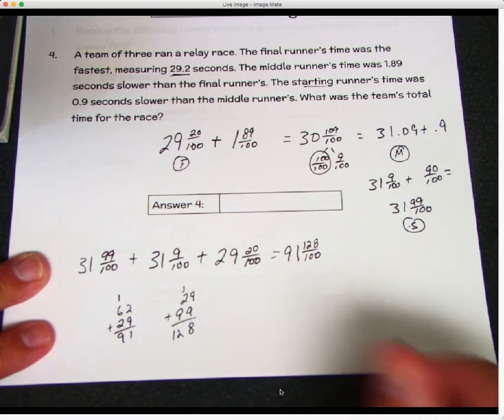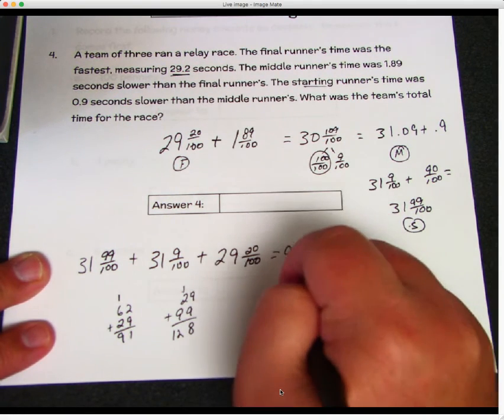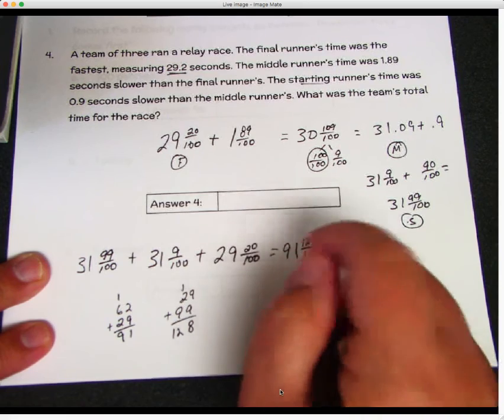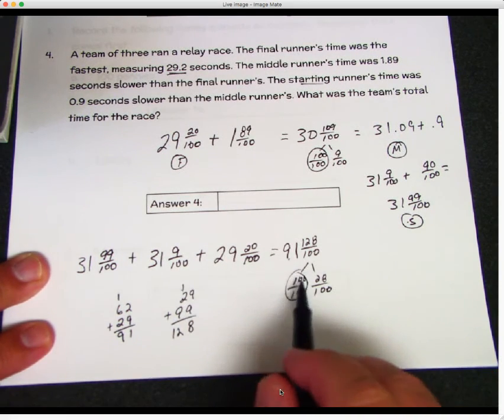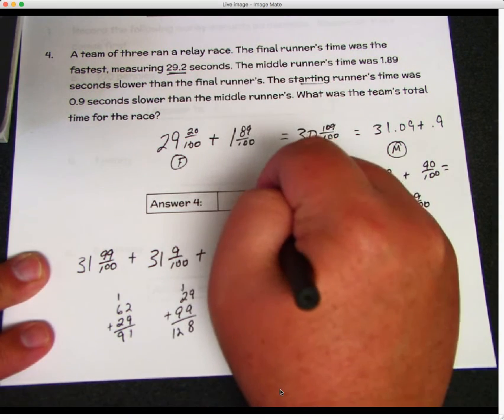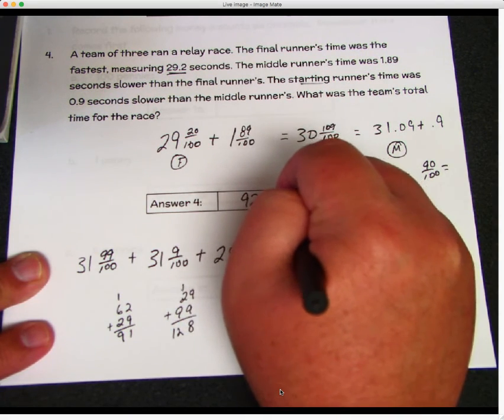So 91 and 128/100ths is their total time, but we've got to decompose this. 100 hundredths and 28 hundredths. This is one more. 91 and one more would be 92. We're almost done. And 28 hundredths seconds.